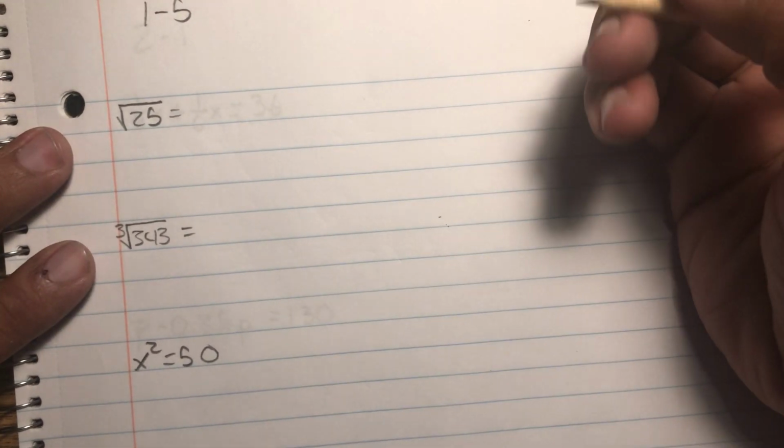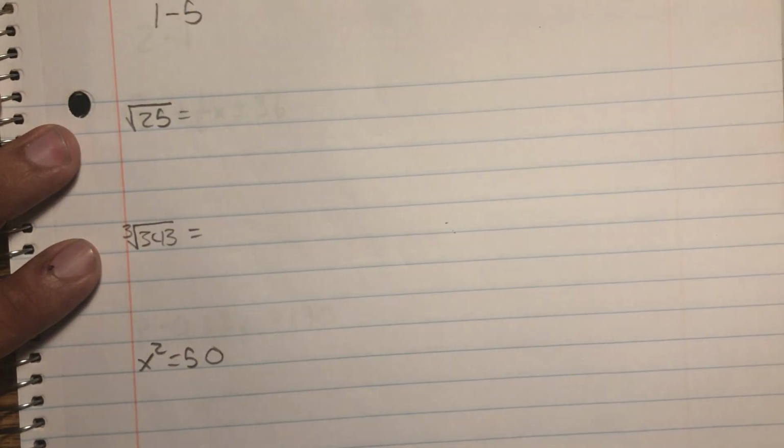All right, here's the review from book 1 that you guys asked me for. I'm going over all the topics you guys wanted me to go over from book 1. So the first one is chapter 1.5, the square roots and cube roots.